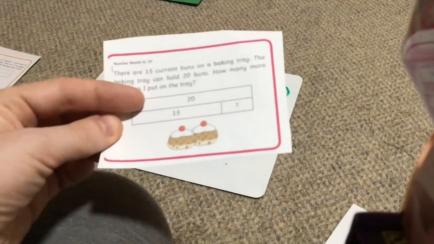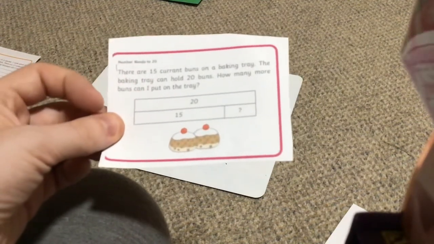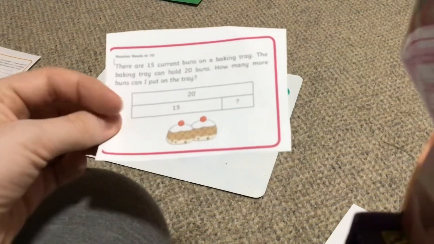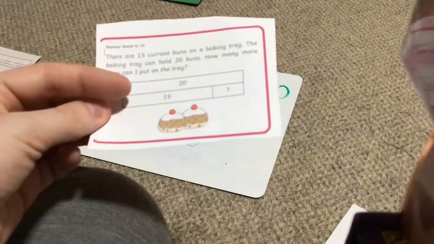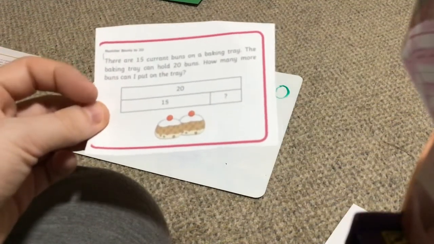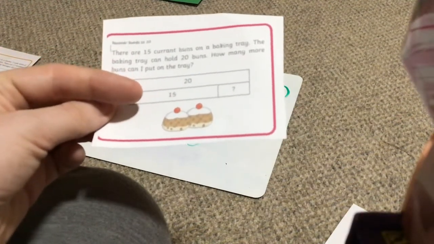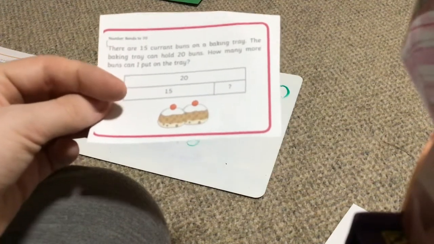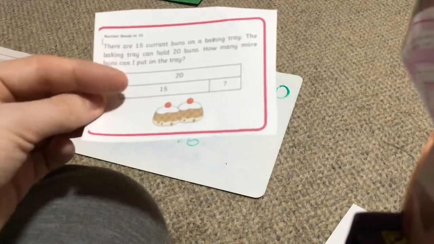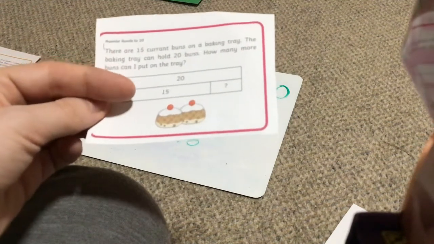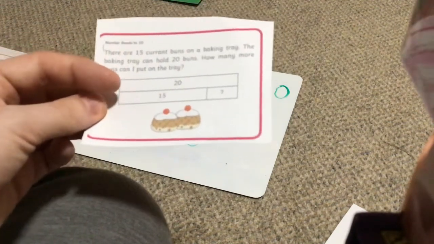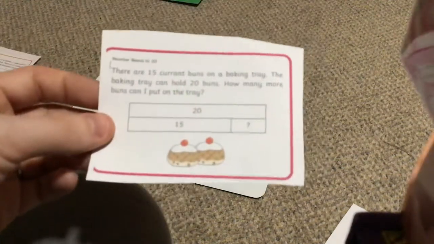Okay, so our big number is 20 at the top. And then we've got 15. Now this is a bit tricky. We're not doing 15 add 20. What do we need to add to 15 to make 20? We can do what we call the inverse: 20 take away 15 gives us 5. So our missing number is 5. Right, there are 2 more there in the pack.